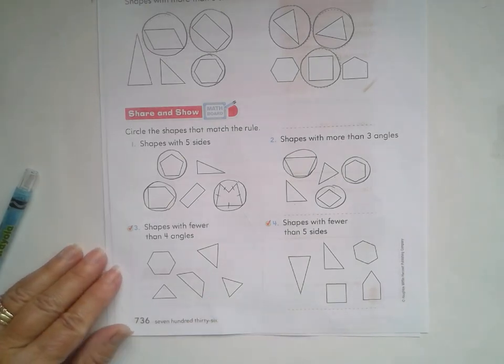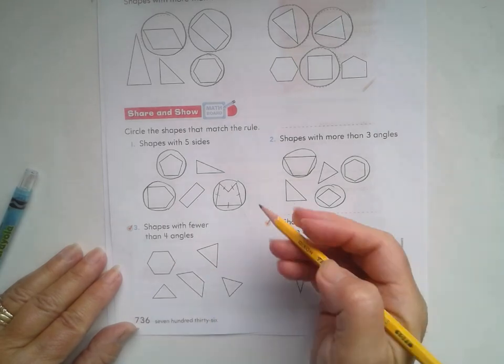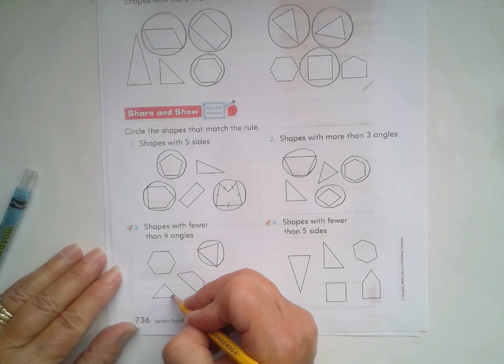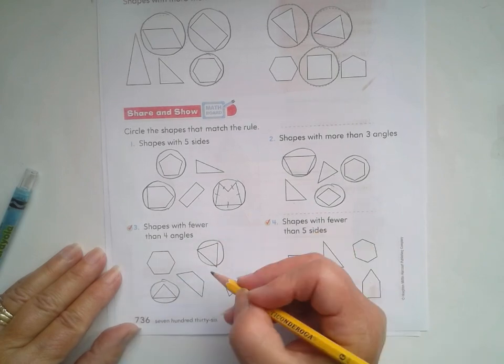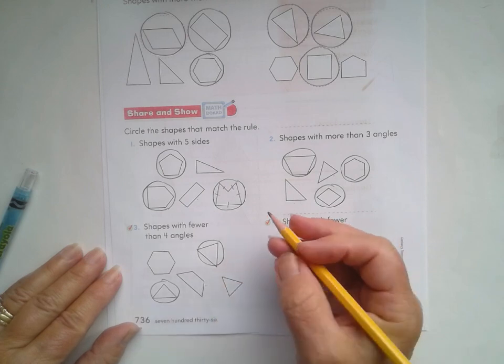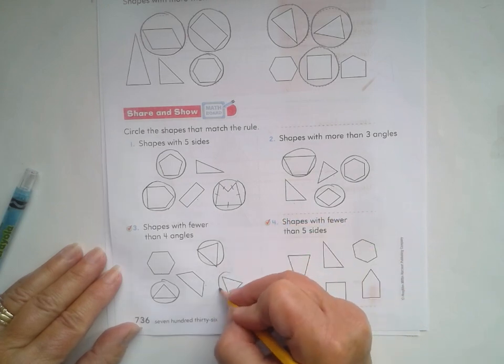Number 3, shapes with fewer than 4 angles. Fewer than 4. That means it has to be a shape with how many angles? Yeah, it has to be a shape with 3 angles. This one has more. This one is fewer than 4. This one is fewer than 4. This one has 4. And this one is fewer than 4.